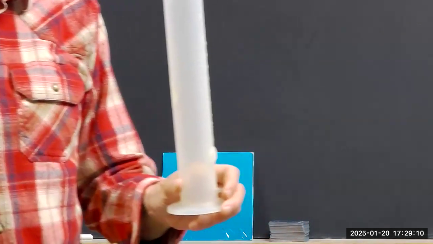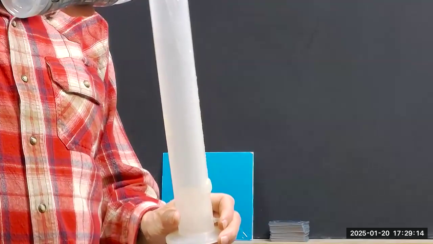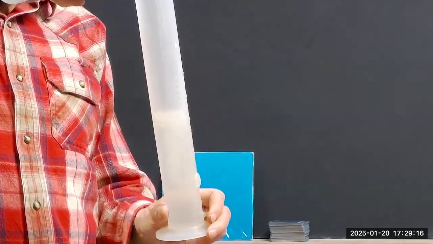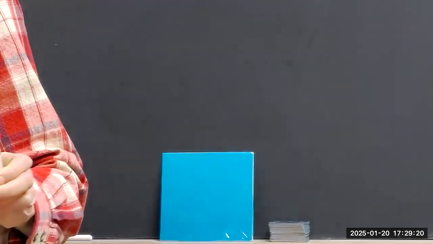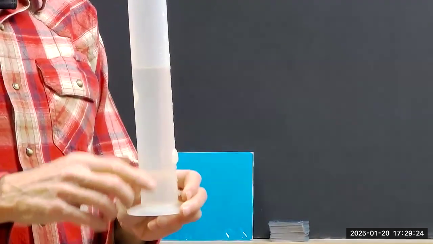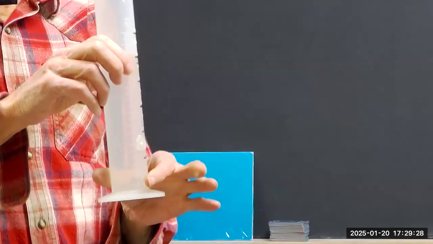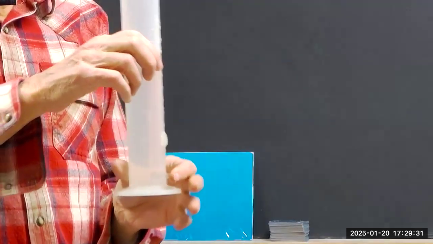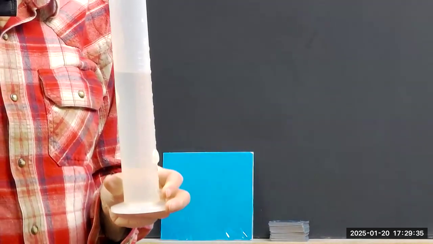Another situation is related to some of the other problems that are assigned. Okay, I've got some water in this container. Water has some potential energy relative to, say, the bottom of the container, or even relative to this tube that I've got my finger over, that water is going to flow out of when I take my finger off the tube.